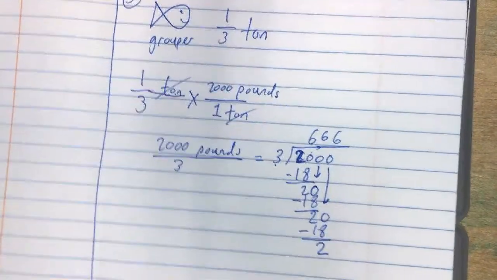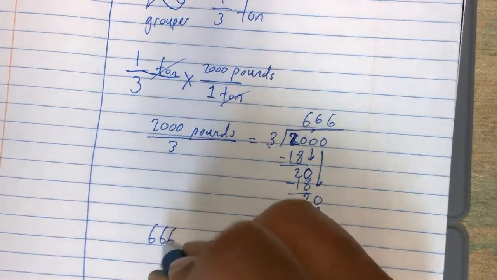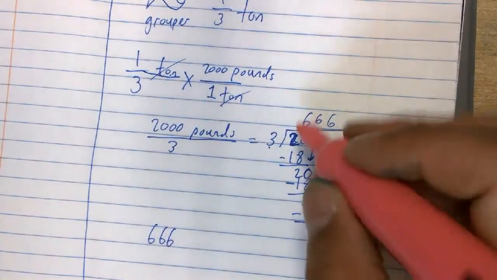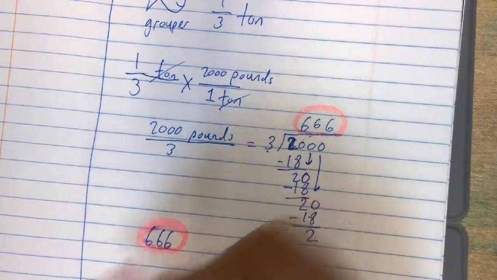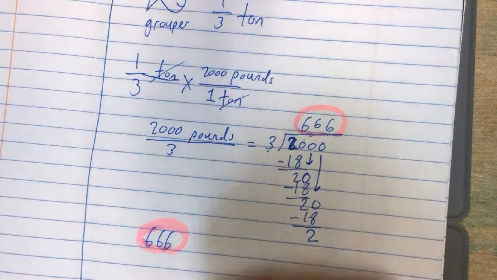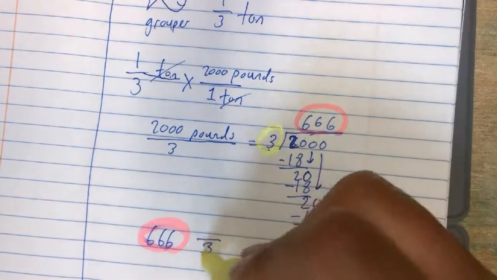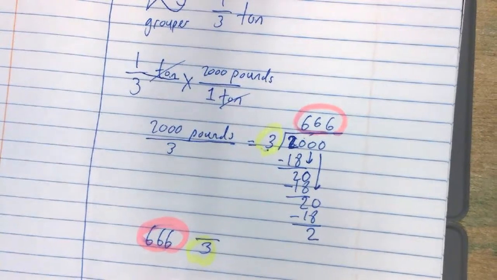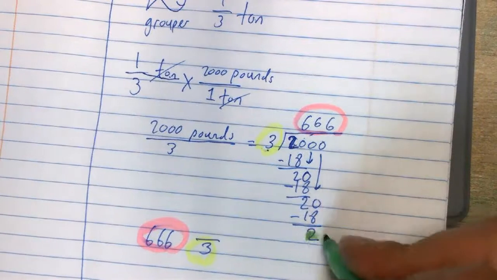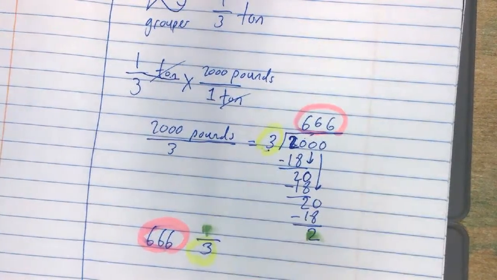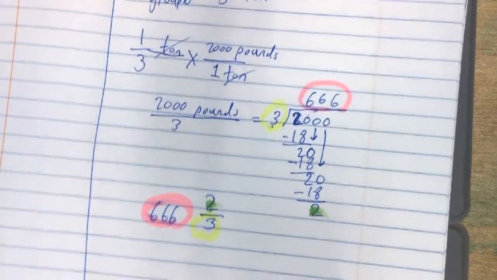Okay. Now, I'm going to leave this as a fraction, but then I'm going to do something. So bear with me. 666. I have 666 groups of 3. My denominator is 3, because I'm making sets of 3. And where's my marker? There it is. I have 2 left over. 2/3. Now, it did say the nearest pound, so we want a whole number.